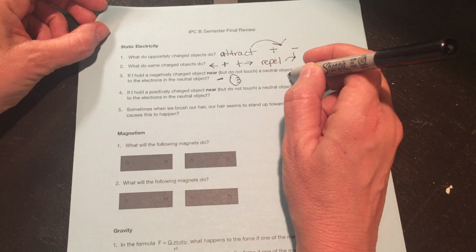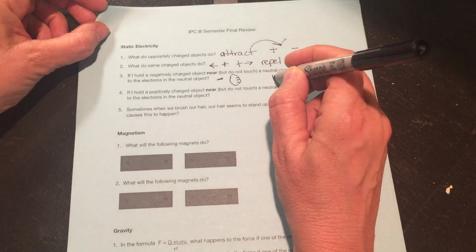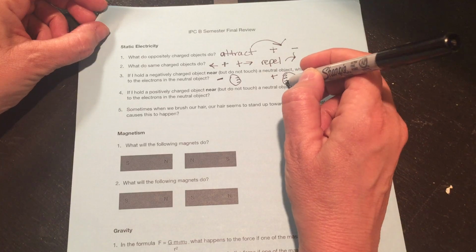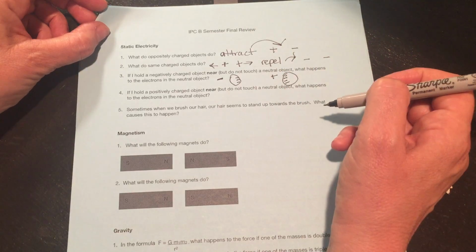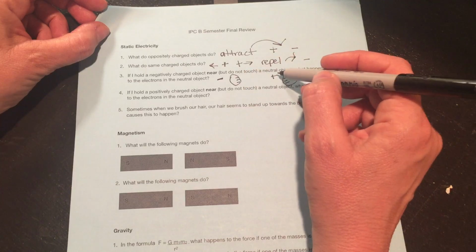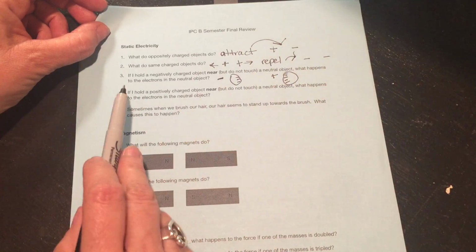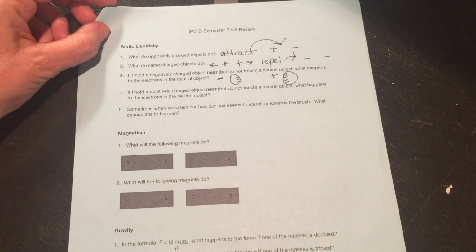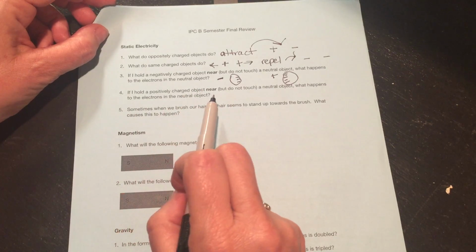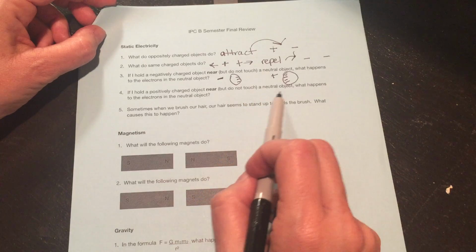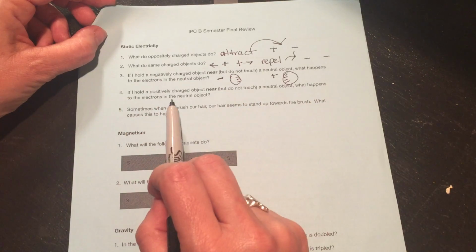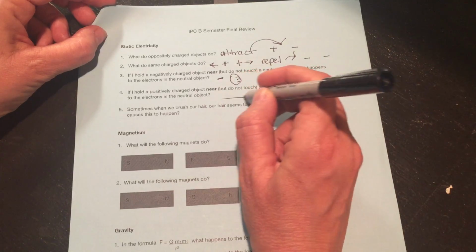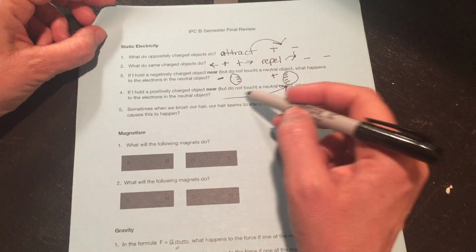And if you held a positively charged rod near the aluminum can, then the electrons move towards the positively charged rod. Okay. If I hold a positively charged object near but do not touch a neutral object, what happens to the electrons in the neutral object? I just drew that right there. Okay, got ahead of myself. So that's the answer to this one.